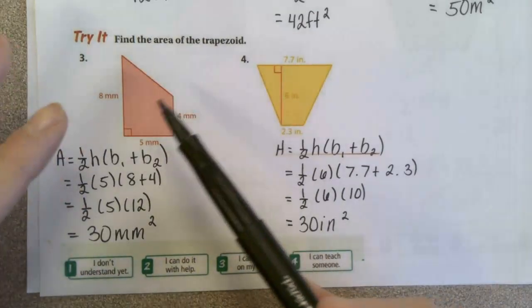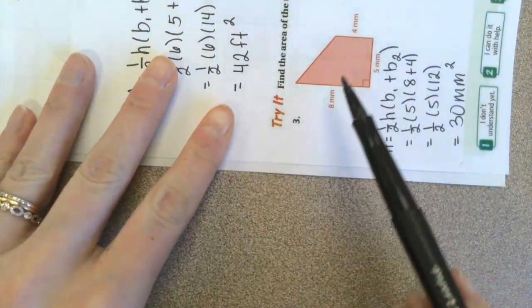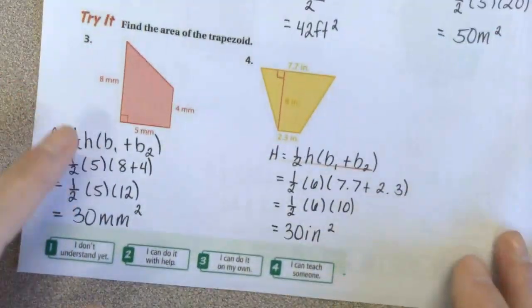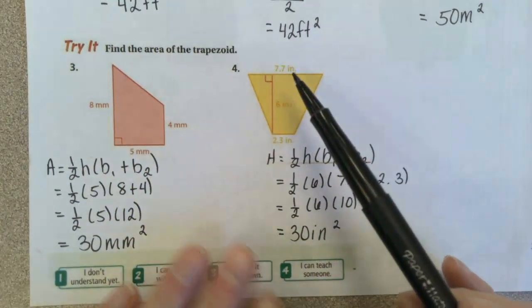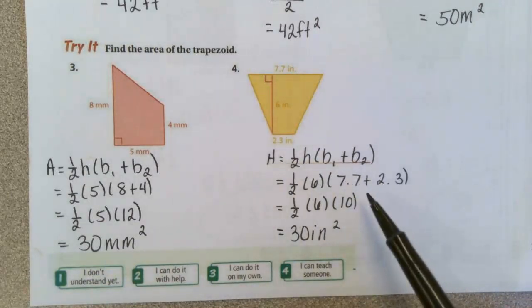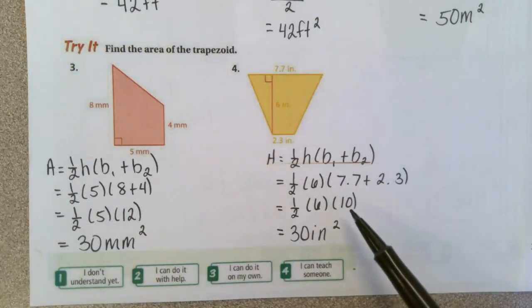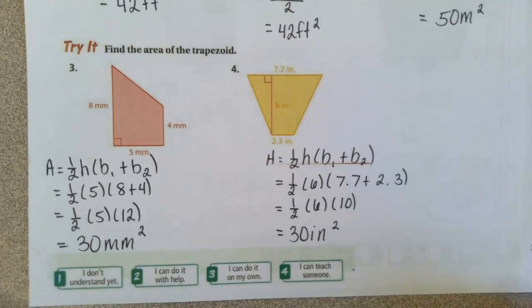This one, the trapezoid is just flipped over, so if you were to turn it like this, there's your height and your two bases. So your two bases are always the two that are opposite from each other. So there's my two bases, and then my height. Over here, we have the two bases or decimals, but again, it works out nicely because it's 7.7 plus 2.3, which just ends up being 10. So 30 millimeters squared and 30 inches squared.